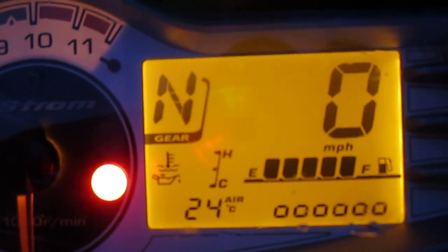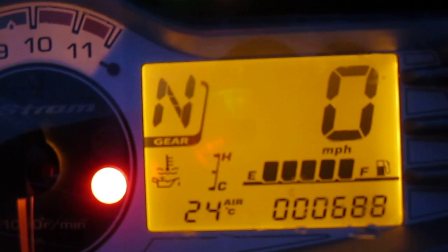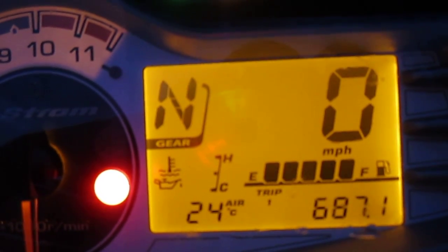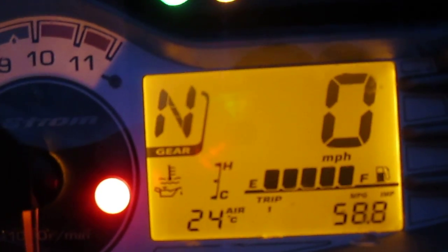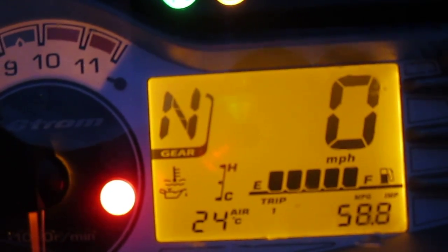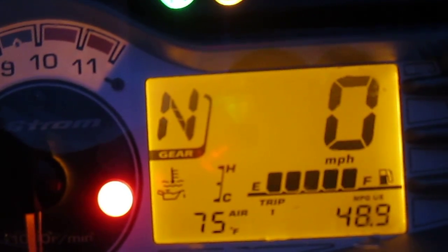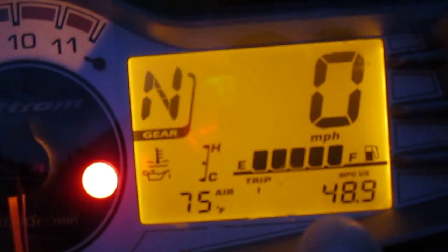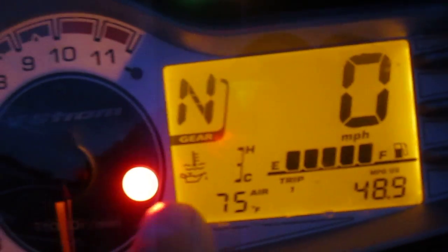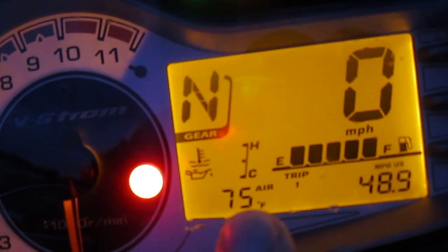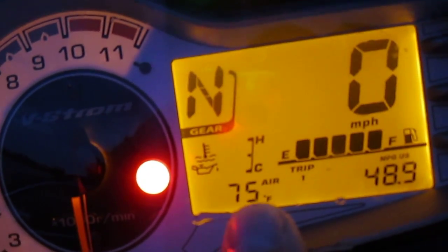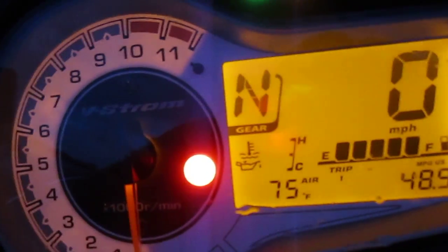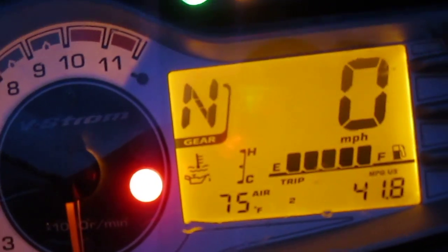Now if I go back, 688 miles, go back to this, push and hold, miles per gallon US. So you can see the US miles per gallon will give you less miles per gallon, and this reverted back over to 75 Fahrenheit.